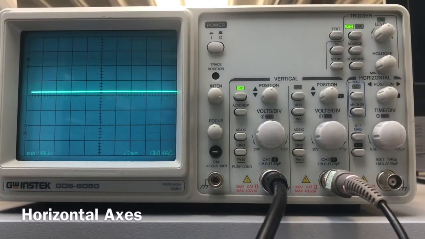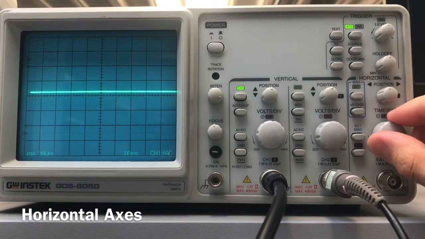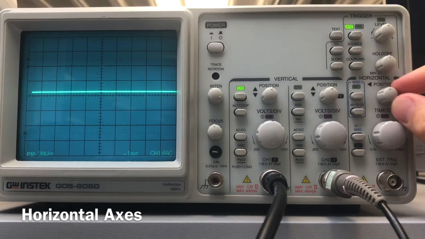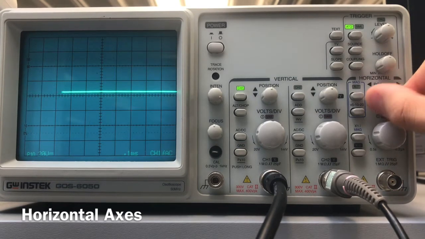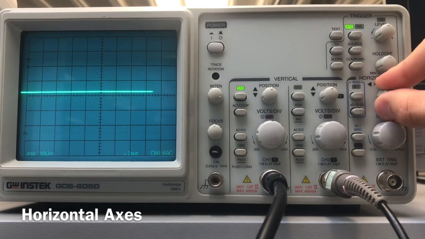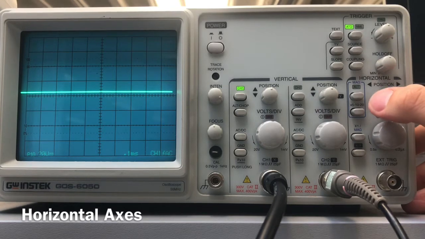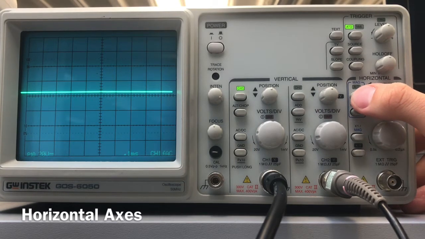So in the horizontal axis, you can change the time per division by scrolling the button like this, which can vary from 0.5 seconds to 0.2 microseconds. You can also change the position in the horizontal axis by scrolling the button. You can set the magnification on or off.